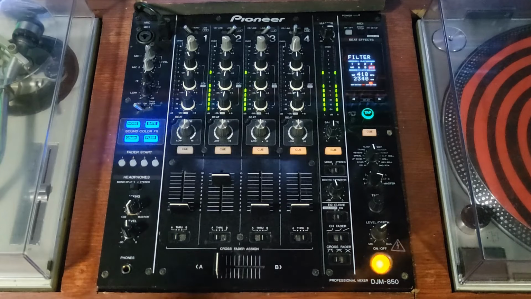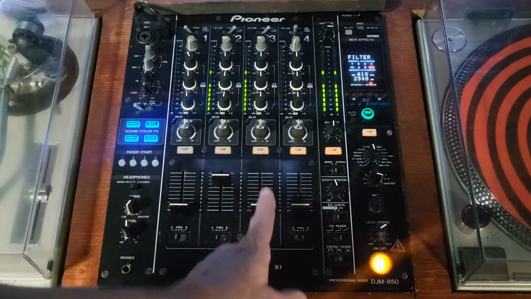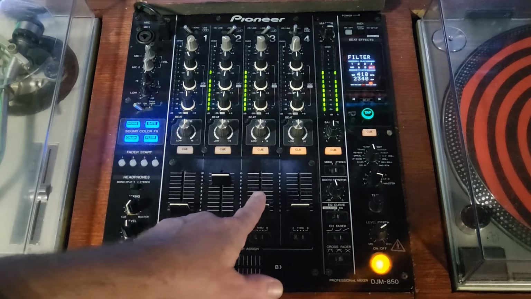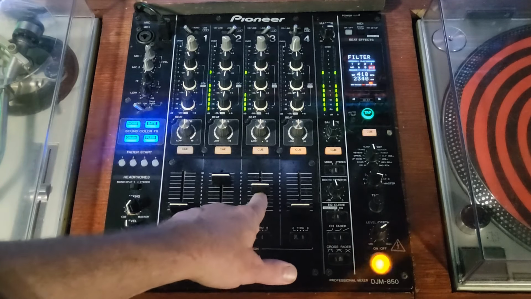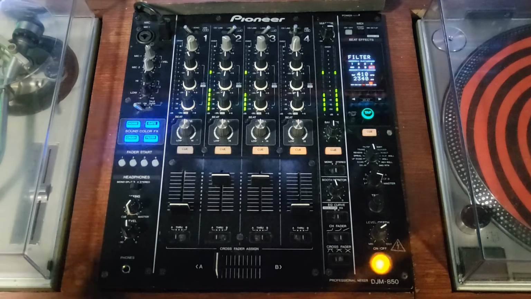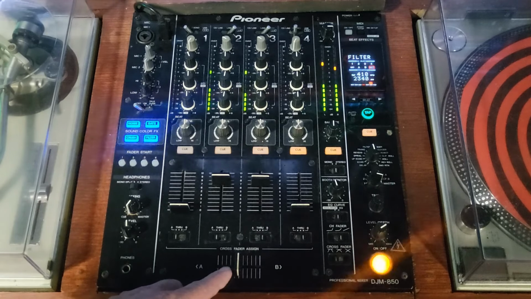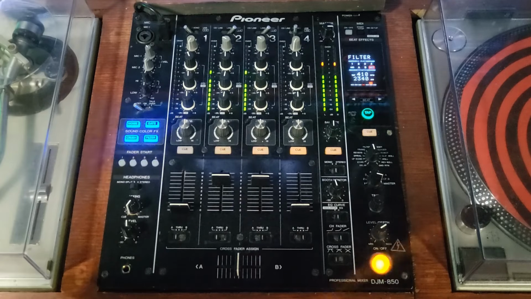Here's where it gets weird. Let's say we wanted to go ahead and mix in to the track right here. We can bring our line fader up to 8. We can move our crossfader over. Watch the master. It jumps up. See that?